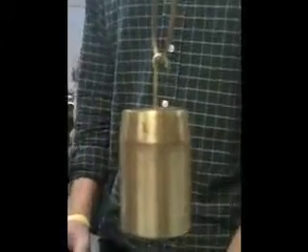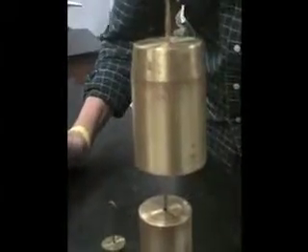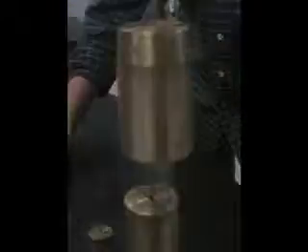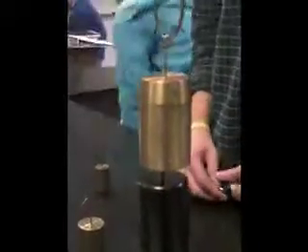At 1,000 grams, the volume is 5.42. At 1,500 grams, the volume is 4.82. At 2,000 grams, the volume is 4.23.